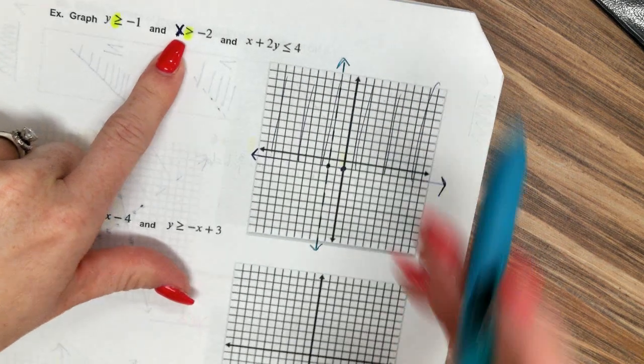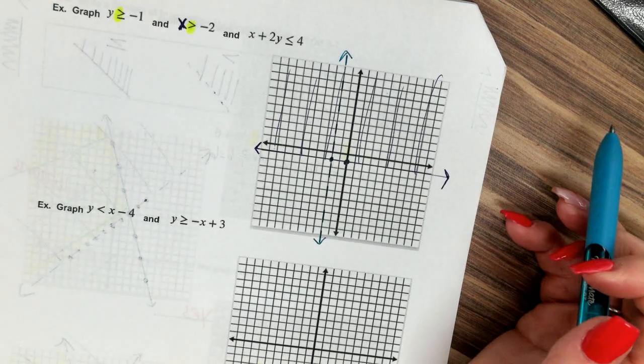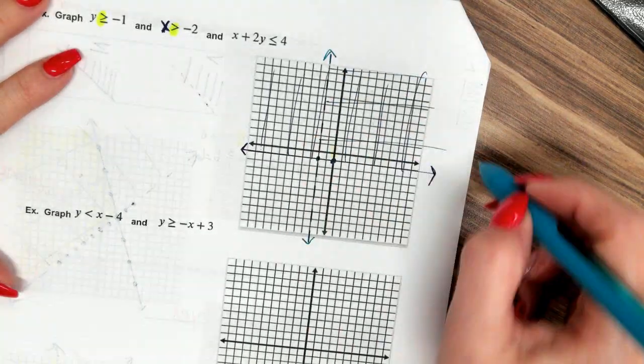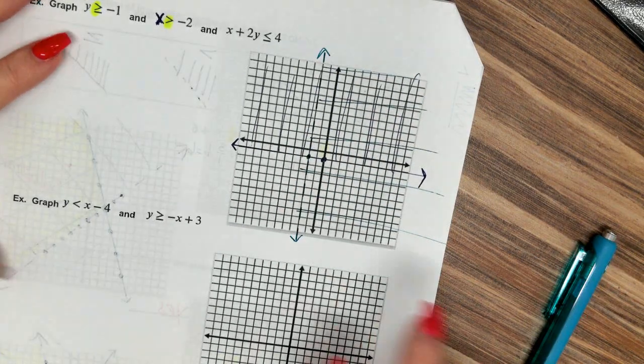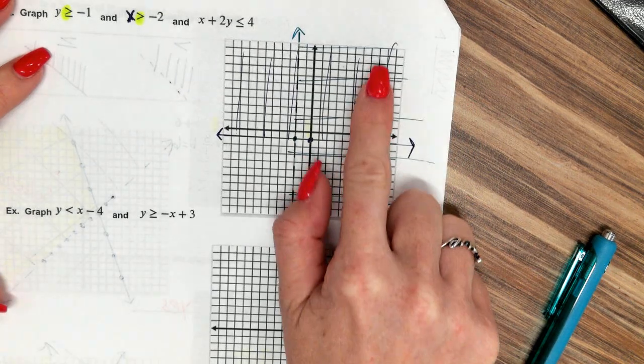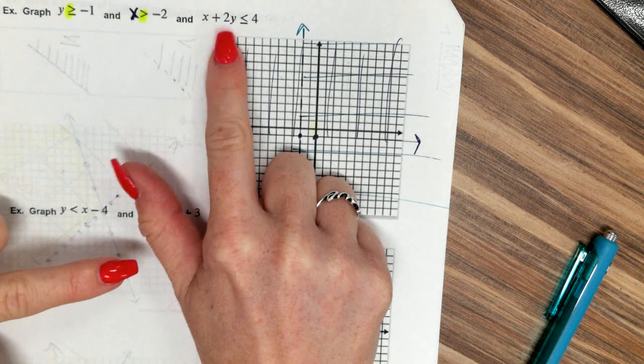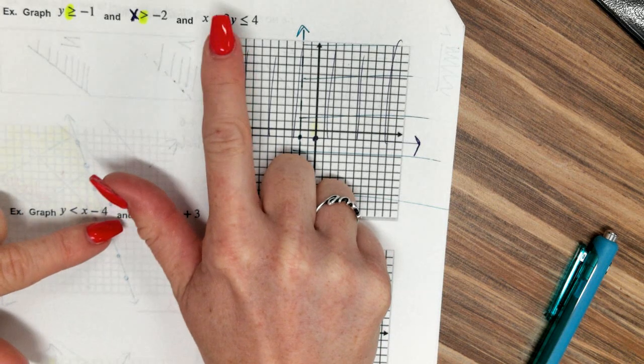And for greater than, since it's a straight up and down line, would I go left or right? Right. So far, do y'all see that the solution's going to have to be somewhere over here? Now we just have to figure out how this is going to play into the whole picture.